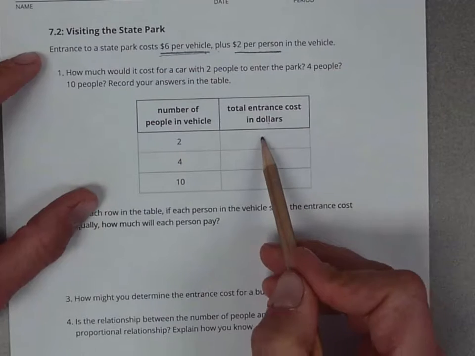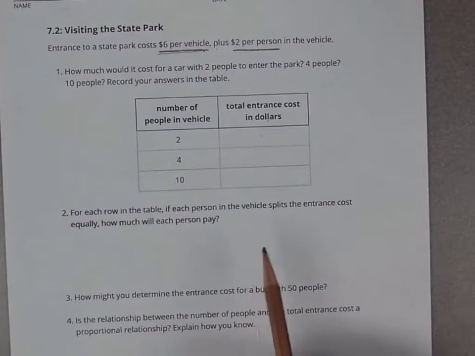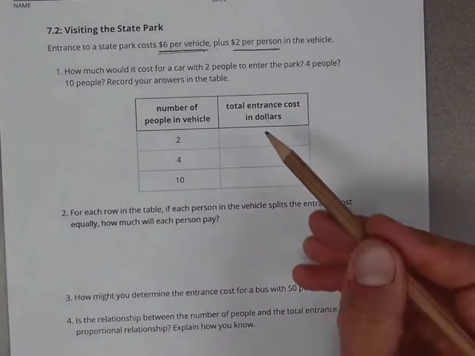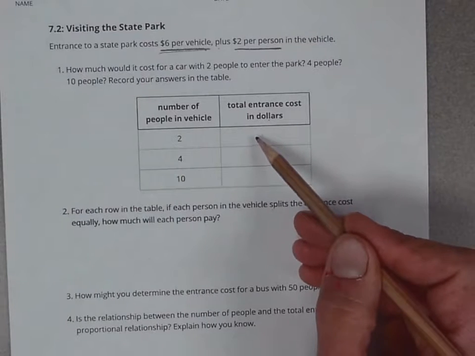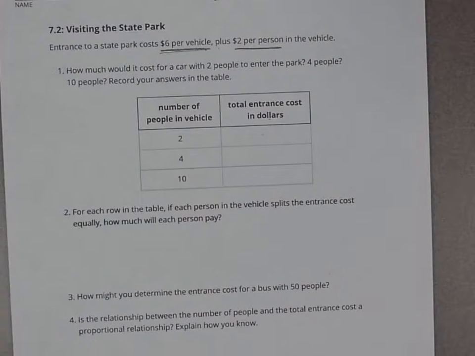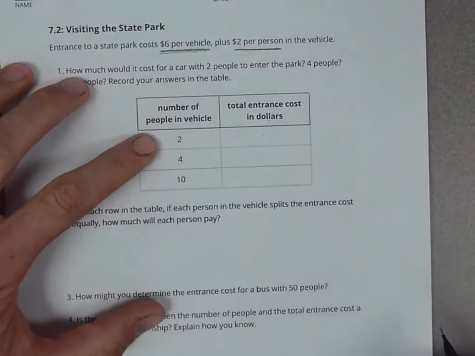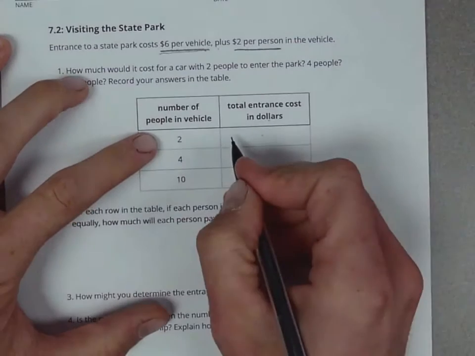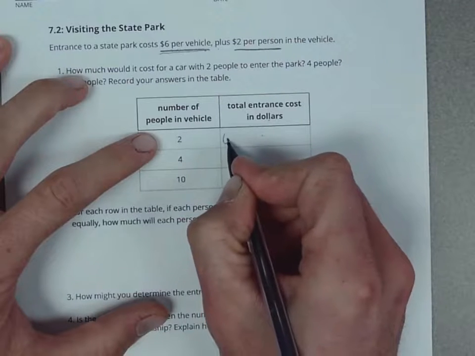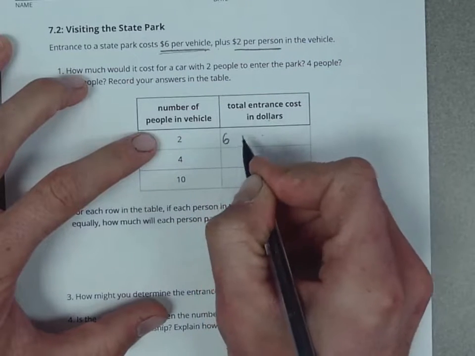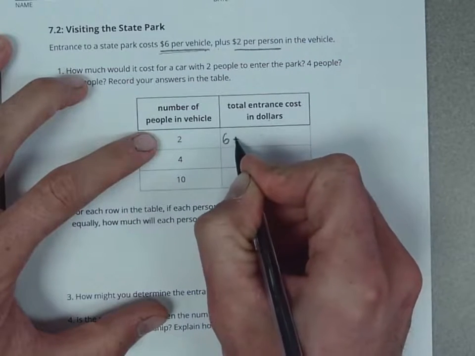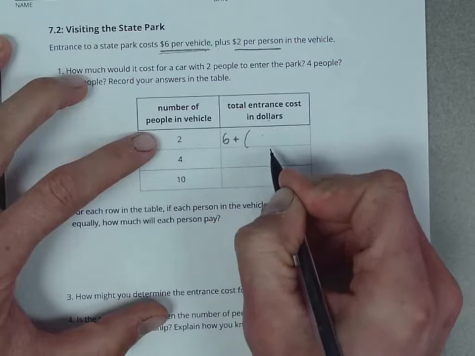I'm going to do the first one for you, and then I'll let you follow the method that I use for the other ones. For this first one, if there are 2 people in the vehicle, there is 1 vehicle, so it's going to cost $6, plus $2 per person.